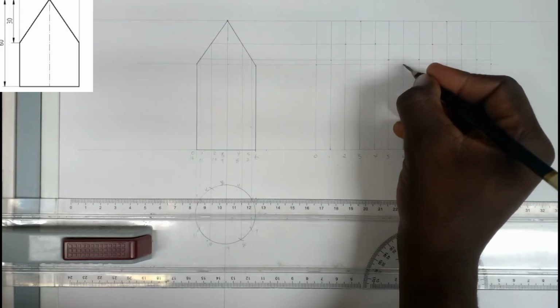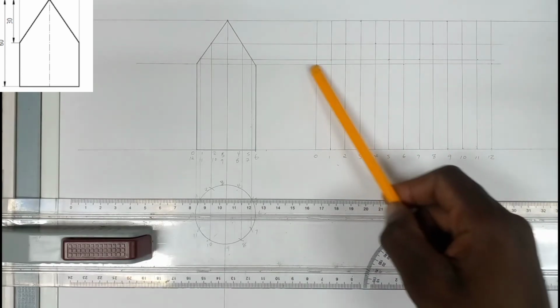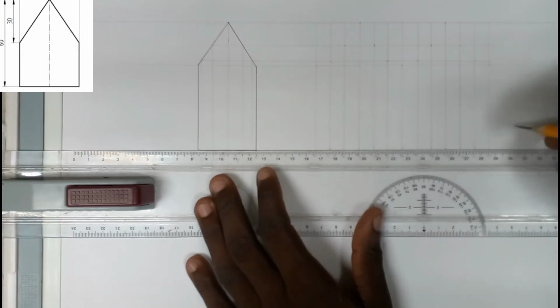6 is here. Then after doing that, all you have to do is just to trace your points. So now I can outline.